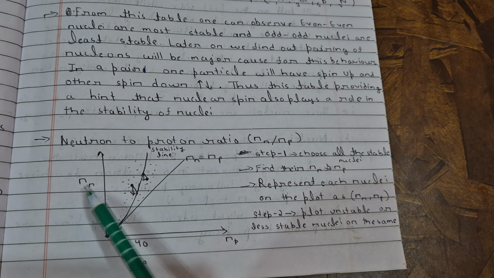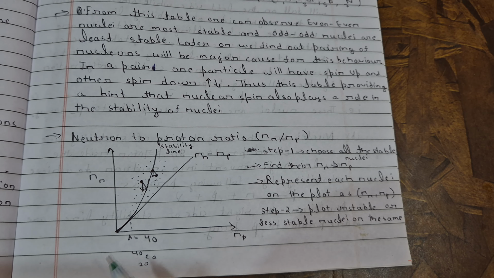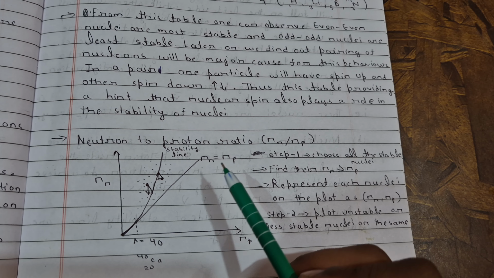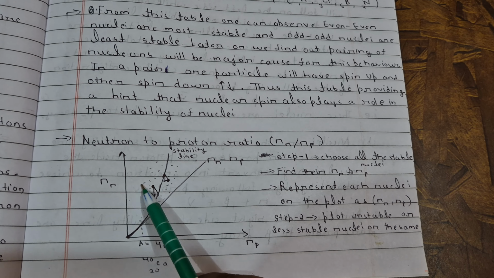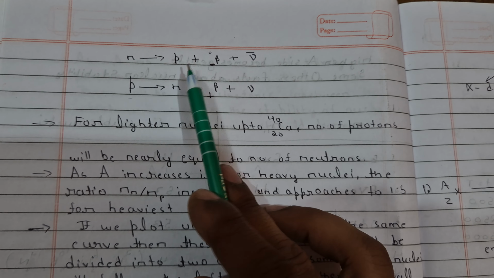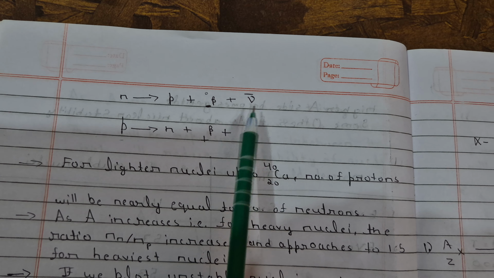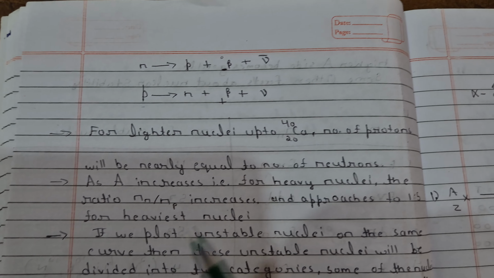When a neutron converts into a proton, then you will see a beta negative particle and an antineutrino will be emitted. And when a proton converts into a neutron, there will be beta negative emission, sorry, beta positive will be there for this, beta negative for this. So let's see. So this kind of, see, when a neutron converts to a proton, it will give beta negative emission plus antineutrino, and a proton will convert into a neutron plus beta positive plus neutrino.